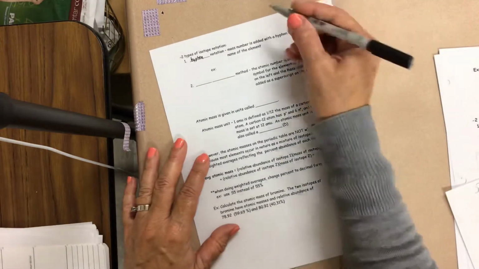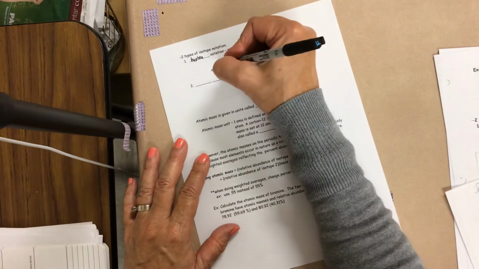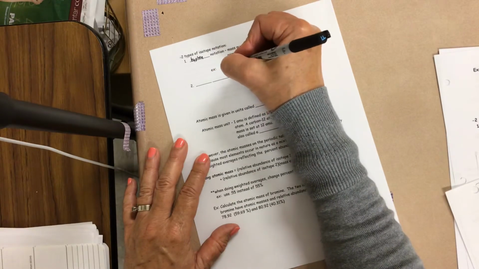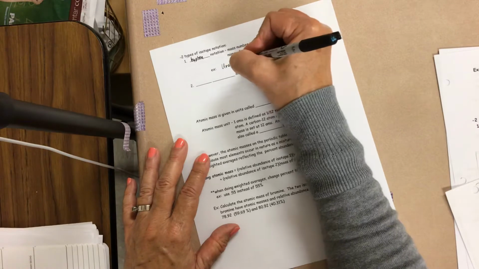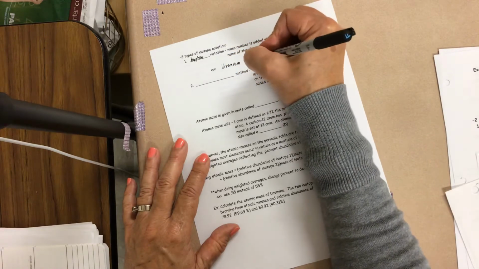So let's just use an example. I'm just making this up. Uranium hyphen 235. Okay.